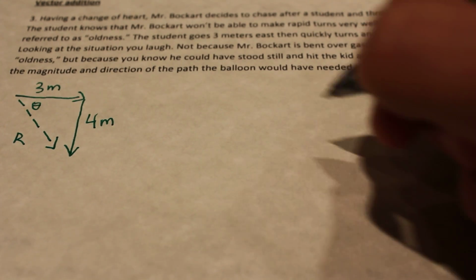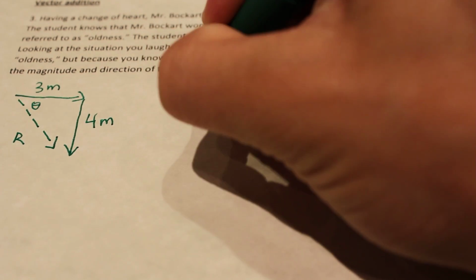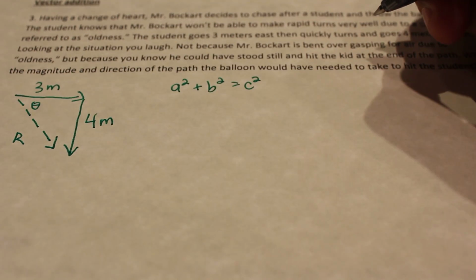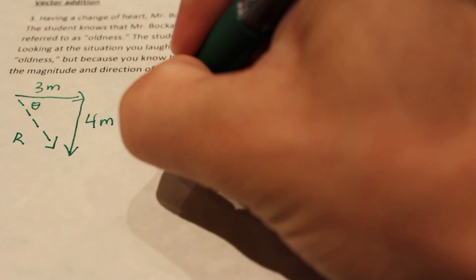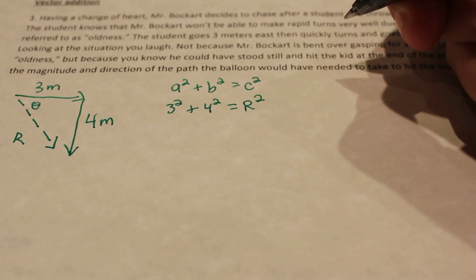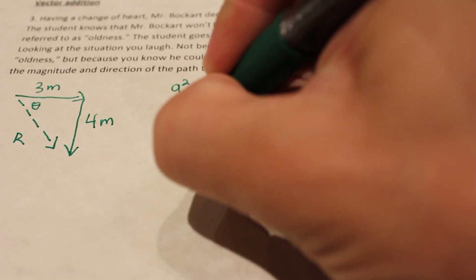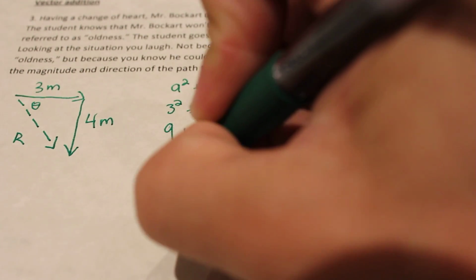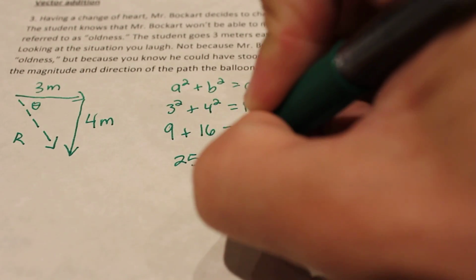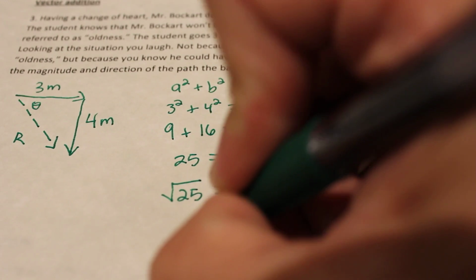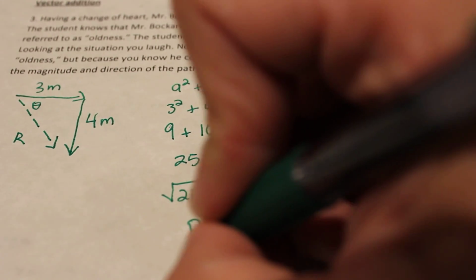To solve for the magnitude of our resultant vector, we're going to use a squared plus b squared equals c squared. Plugging in our numbers, 3 squared plus 4 squared equals r squared, which equals 9 plus 16, which will be 25 equals r squared. Take the square root of 25 to get r, and r will equal 5 meters. So that is the magnitude.